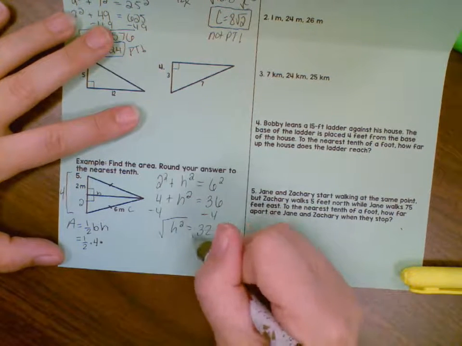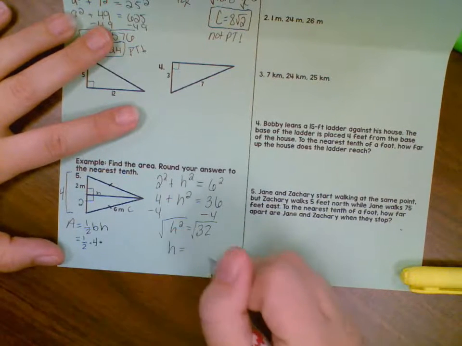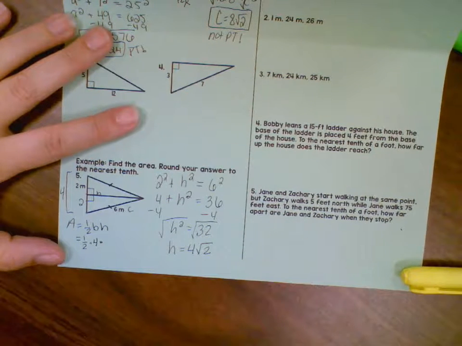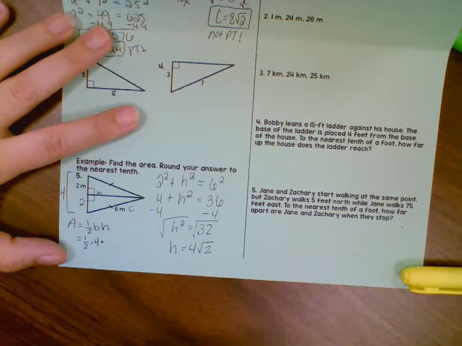Take our square root. Is 32 a perfect square? It is not. So if we simplify the radical, go ahead and make your factor tree. We end up with 4 root 2. You better make your factor trees. I want to see them.